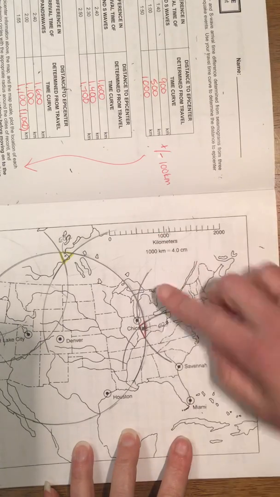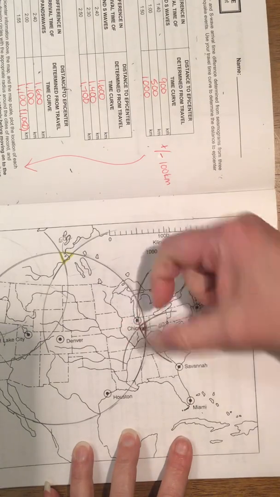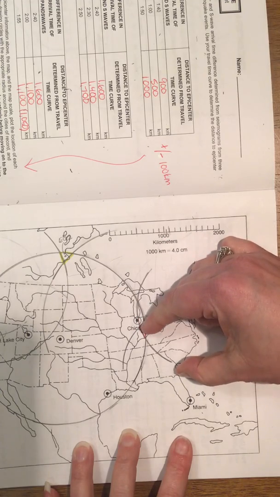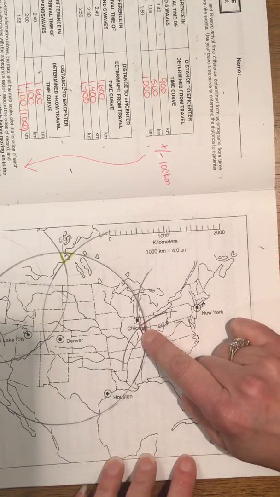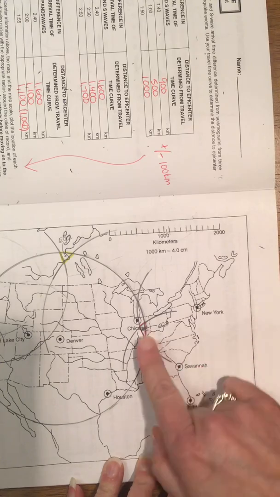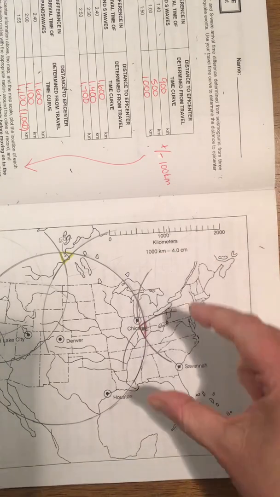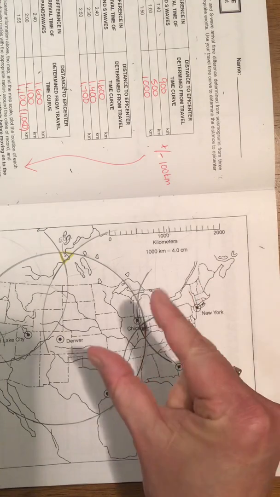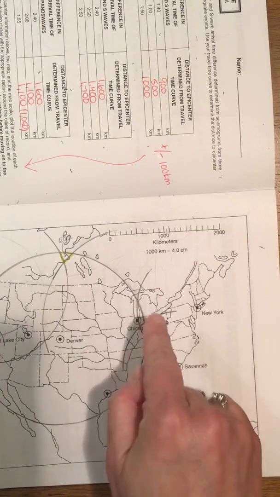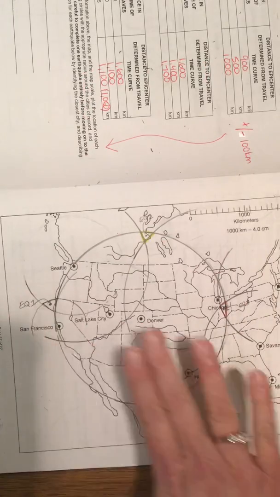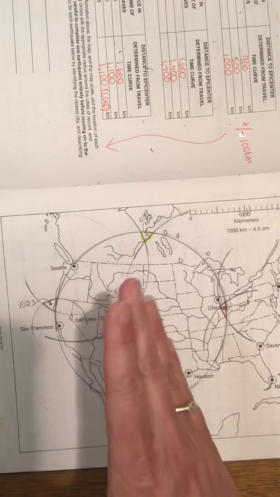So if you take this arc and move it south, what if Savannah was 100 kilometers less? This triangle would have been even smaller. What if Denver was 100 kilometers less? The triangle would have been even smaller. When you have that plus or minus 100 kilometer window, your triangle can vary. Okay? These are all acceptable in terms of size. And this one's the biggest, and that's acceptable in terms of size.